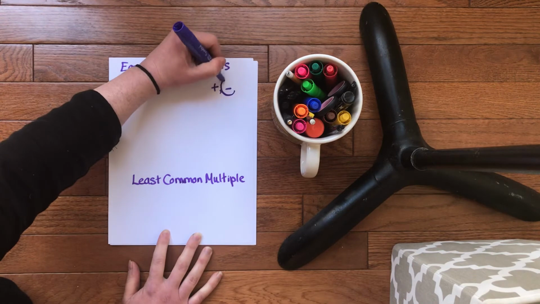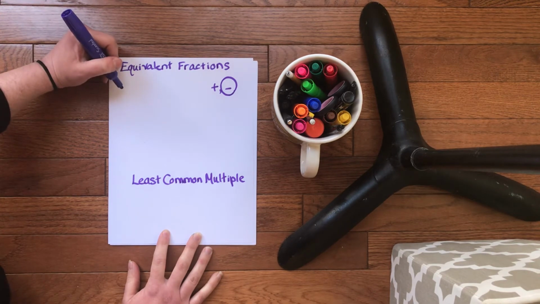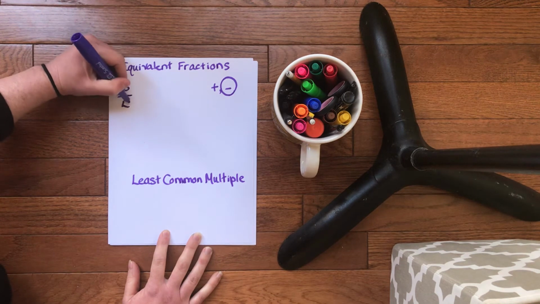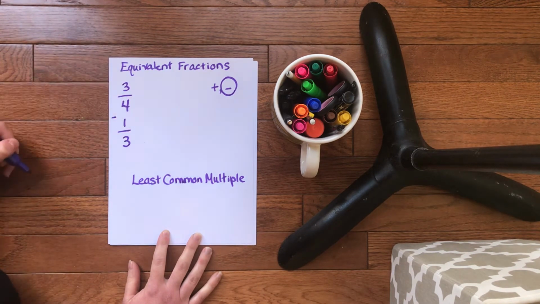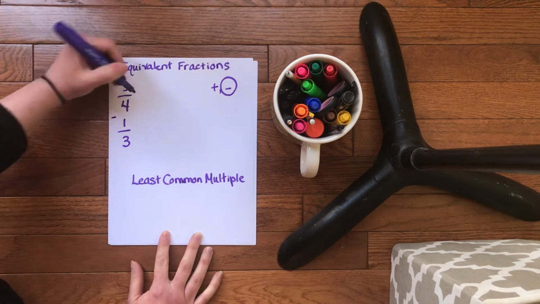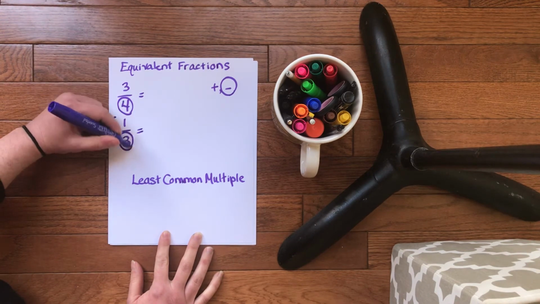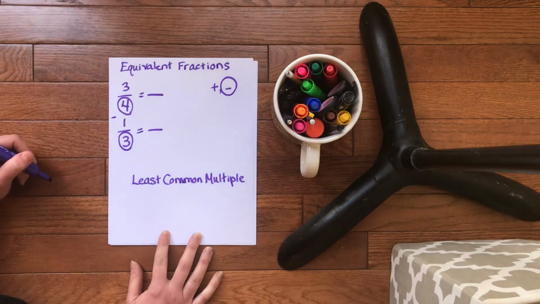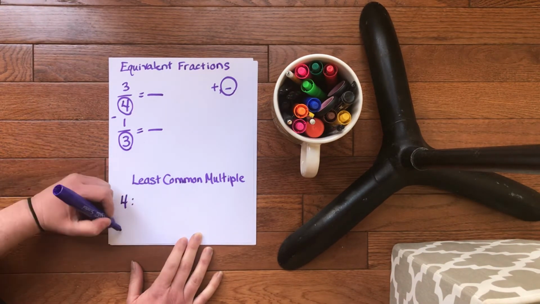I think this time I'm going to choose to subtract. This time, let me do two different numbers. Let's do 3/4 and 1/3. And that's going to be minus. We're going to subtract those. We can't subtract them yet because they don't have the same bottom number. We have to get the bottom number to be the same. How do we do that? We come down here to our least common multiples.